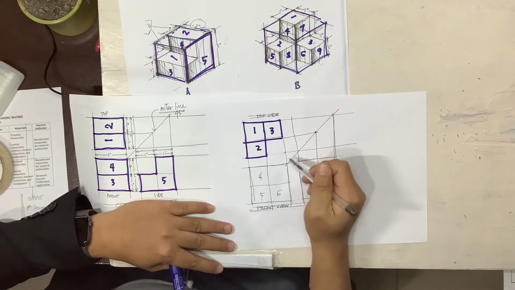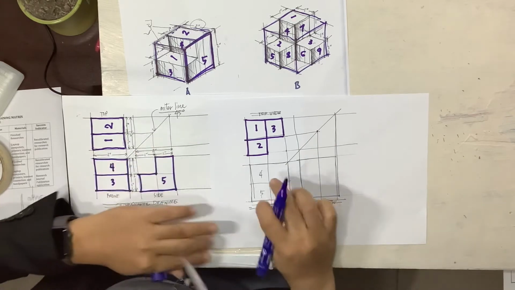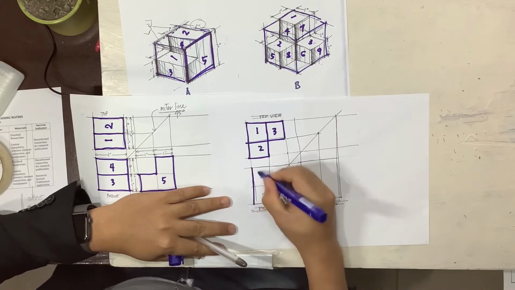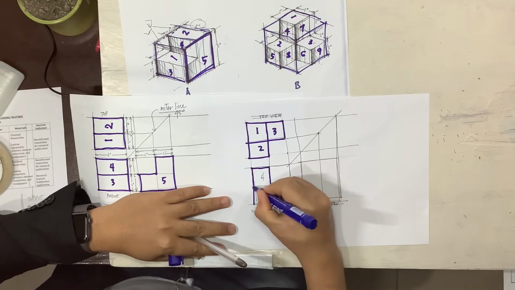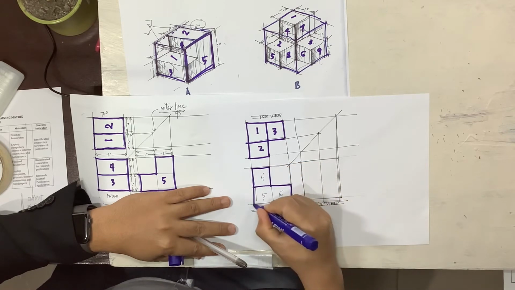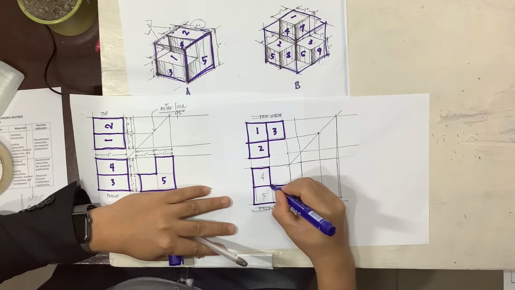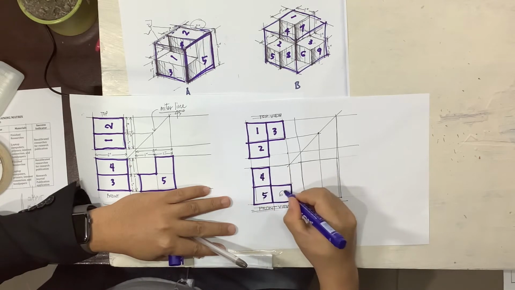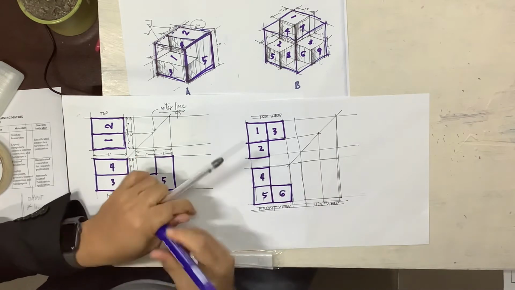So that's why it's hollow. The same happened also with your front view, wherein that particular part is also hollow. So we also have to make sure that if it's really a solid line, we need to apply a solid line. Okay, so that's number 6.